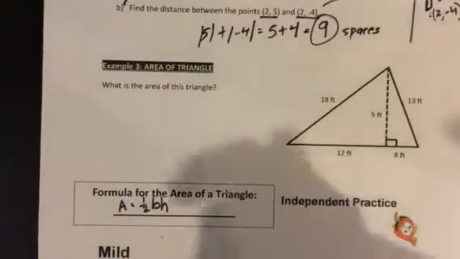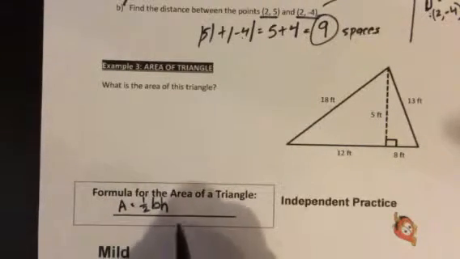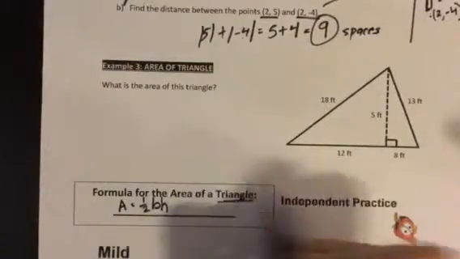Area equals 1/2 times base times height. If it helps you to do the beat in your head, then go for it. As long as you remember, area equals 1/2 times base times height for a triangle.